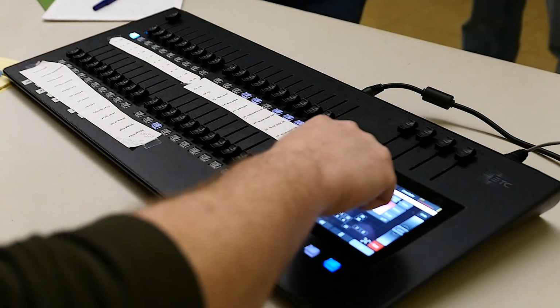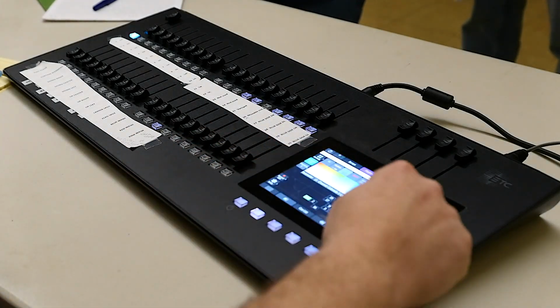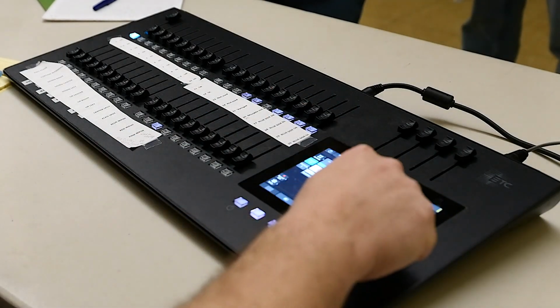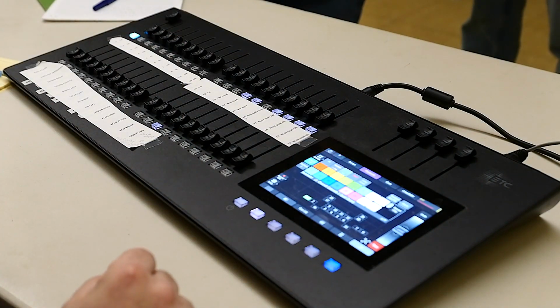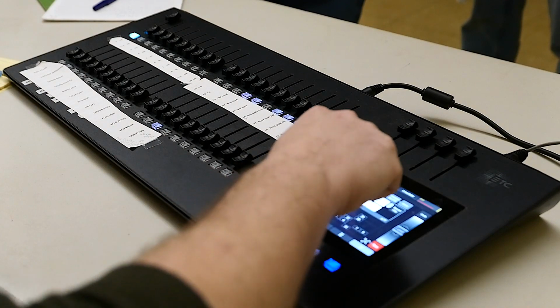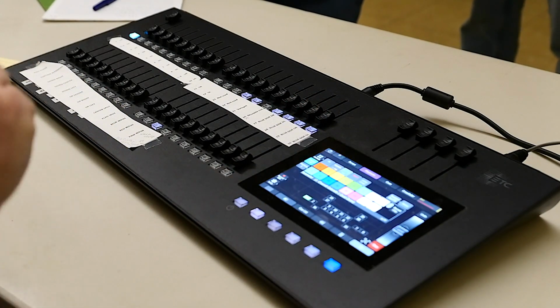The other way to think about color, aside from this sort of color space, is these little color chips, so pre-programmed colors. So I can come here, and this is how I would generally do it, because this way I don't have to worry about how precise I am on that color screen.